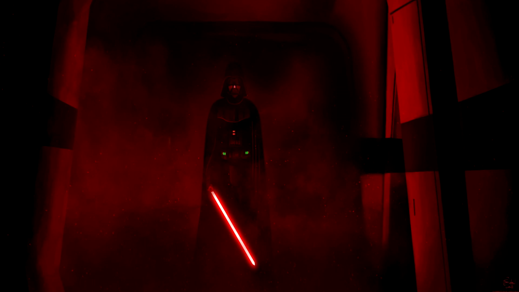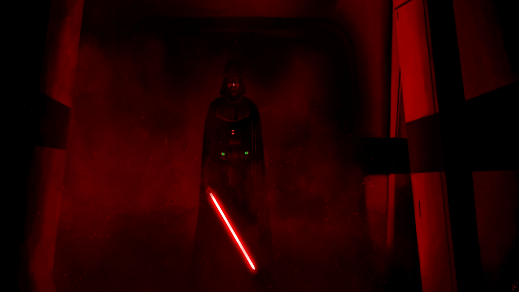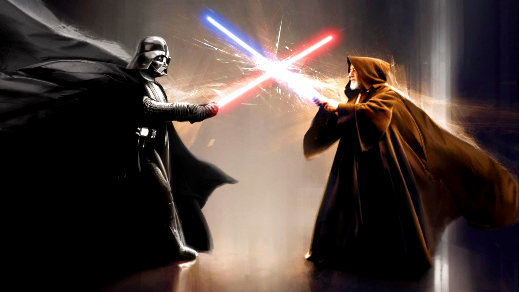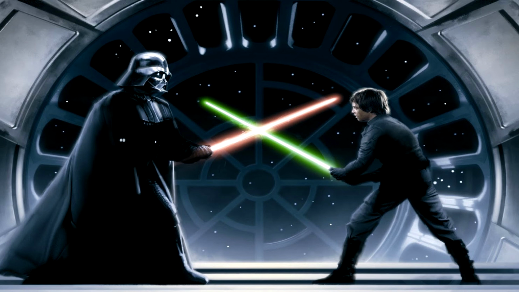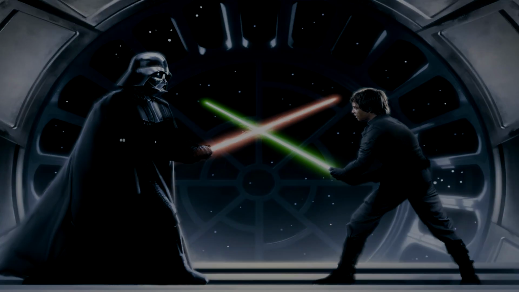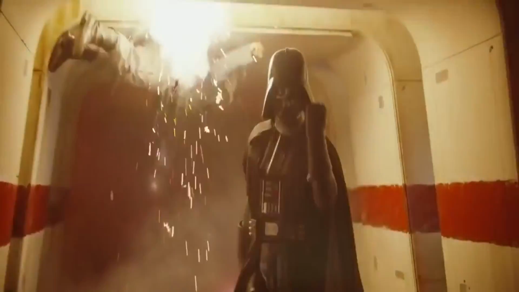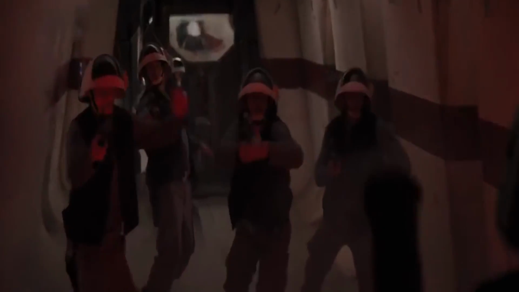The only times we really see Vader fight in the original trilogy is against Luke and Obi-Wan. In A New Hope, he fights Ben. In Empire, he fights Luke, and again in Return of the Jedi, he fights Luke. But we are seeing Vader utterly destroy rebels by decapitating them, cutting them in half, and slaughtering them.